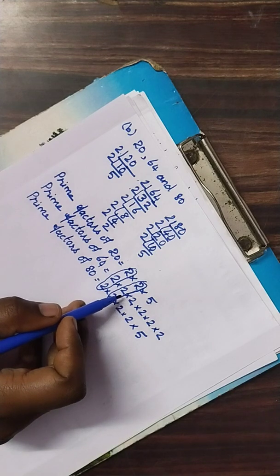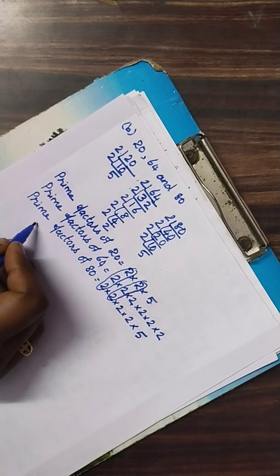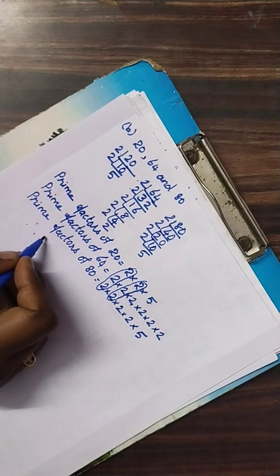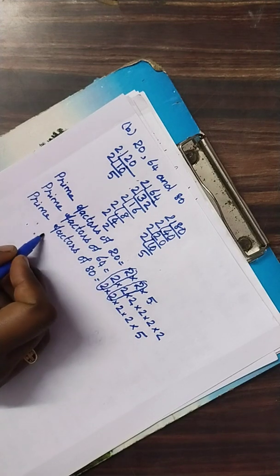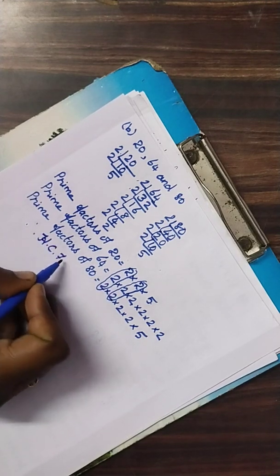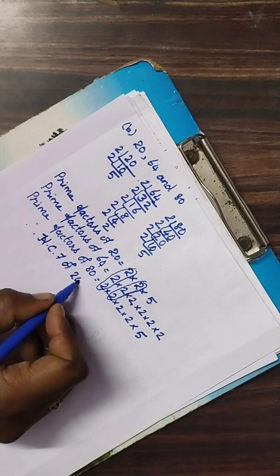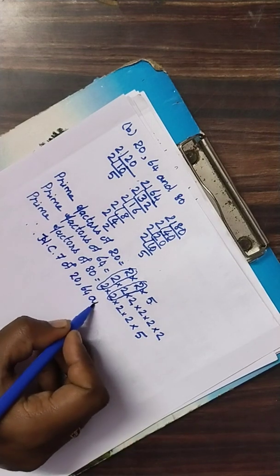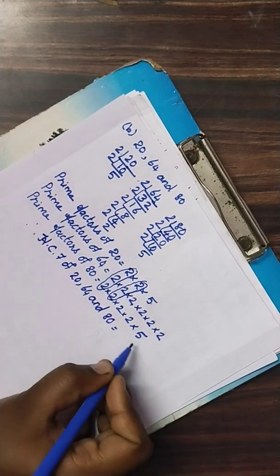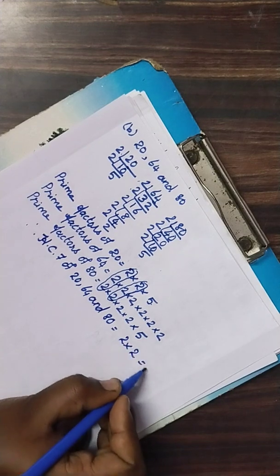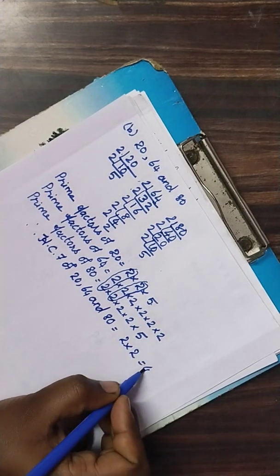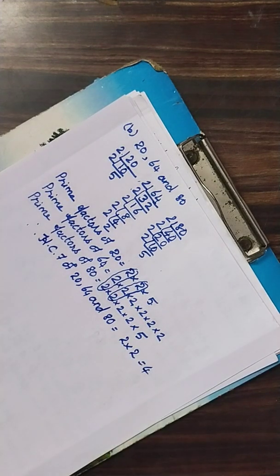Then the HCF of 20, 64 and 80 is equal to 2 into 2, which is 4. The common factor is 4.